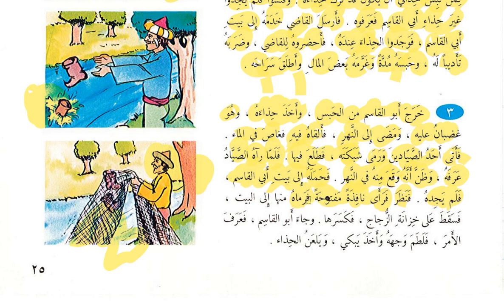فرماه, then he threw it. The fisherman threw the shoes through the window. Minha ila al-bayt, into the house. فسقط, then it fell down. It fell down على خزانة الزجاج. خزانة الزجاج means glass wardrobe. All right, cabinet, the cupboard. The shoes hit the glass wardrobe, the glass covered. Khizana means wardrobe or covered.